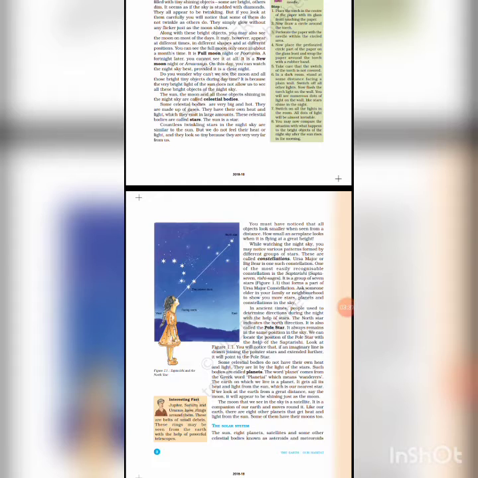One of the most easily recognized constellations is the Saptarishi. Sapt means seven, Rishis means sages. It is a group of 7 stars that forms a part of the Ursa Major constellation.